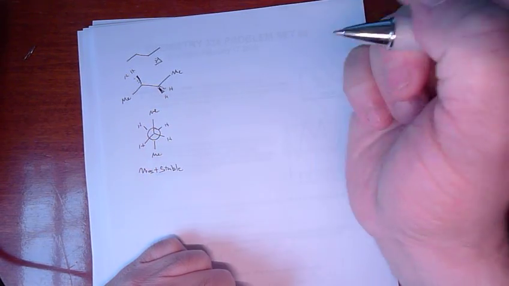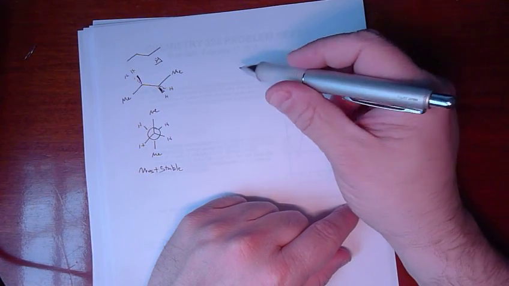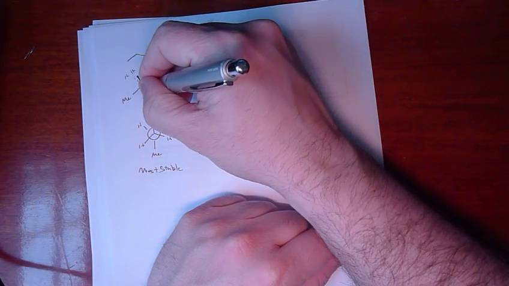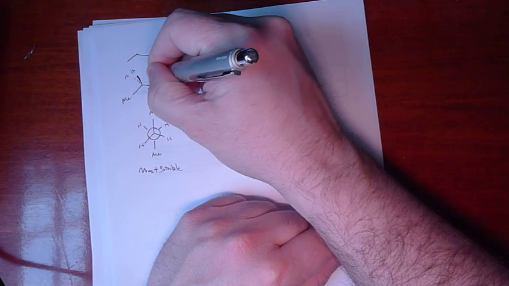And again, this is very straightforward. The second most stable conformation is then when you're going to rotate this 60 degrees.